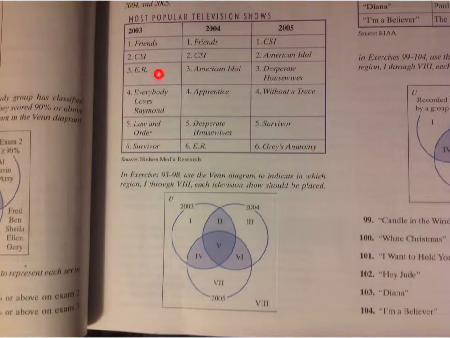Well, ER was 2003, 2004, and it's not here. So it also appears in only 2 years, 03, 04, but not in 05, so it doesn't go here, it goes right here. So as you can see, I'm just working through this list. Everyone Loves Raymond, and you can see none of those shows are listed, so it's only in 2003, so that would be this section, just 2003 alone. Law and Order, and I don't see a Law and Order anywhere here, so it's also just 2003.